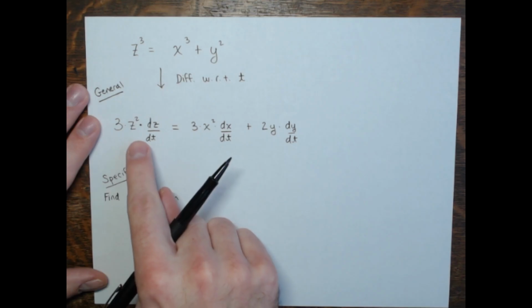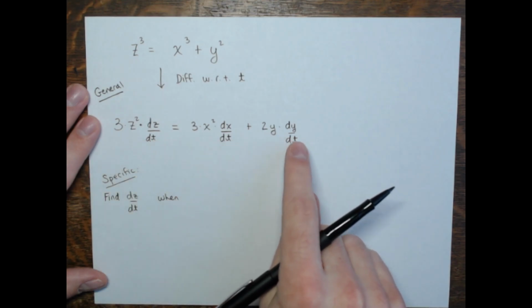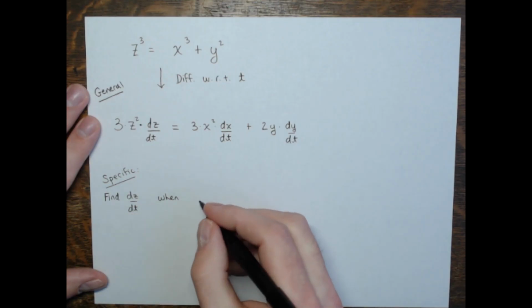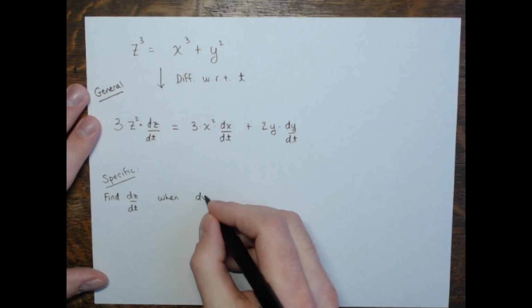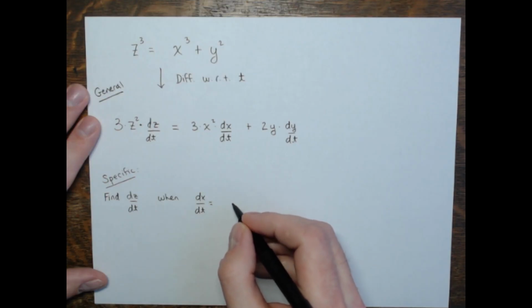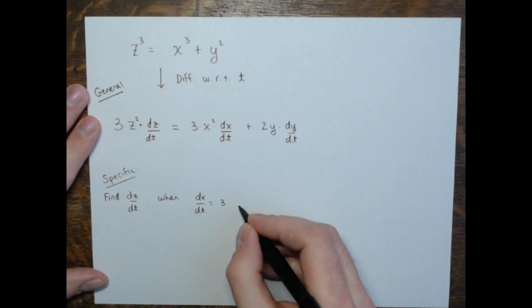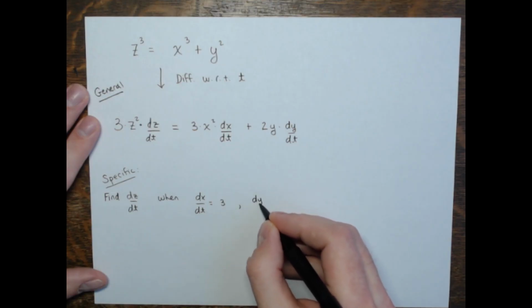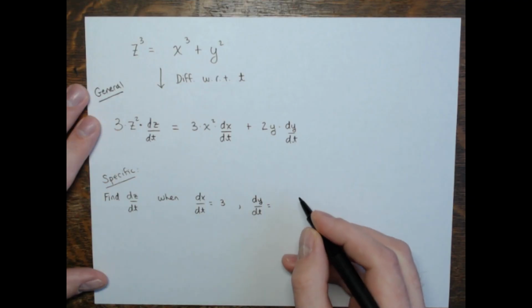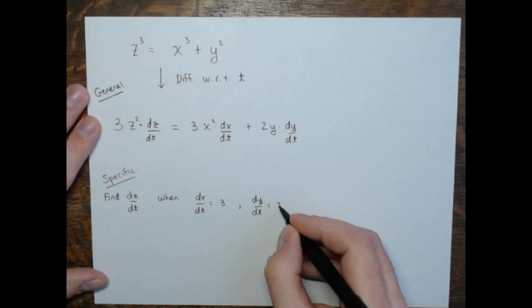We'll be given enough information to fill in 5 of these and then find the missing 6th piece that they want. So again, they told us in the question that dx dt is positive 3, dy dt, the rate at which y is changing as t changes, is positive 2.